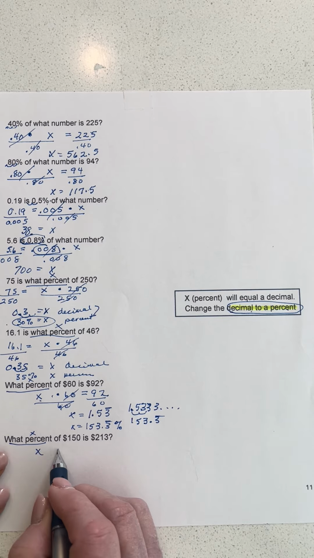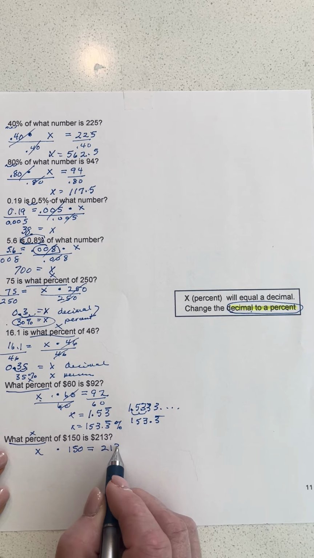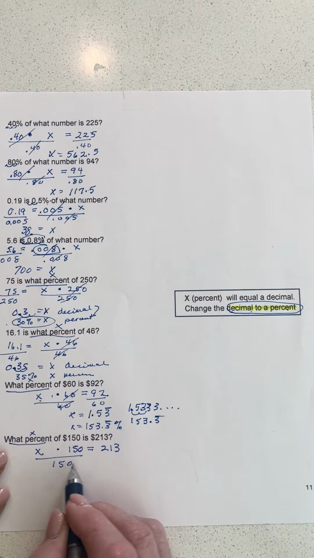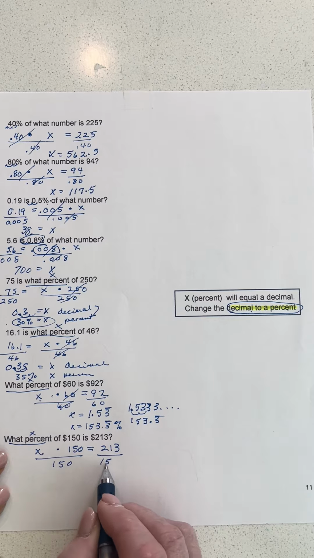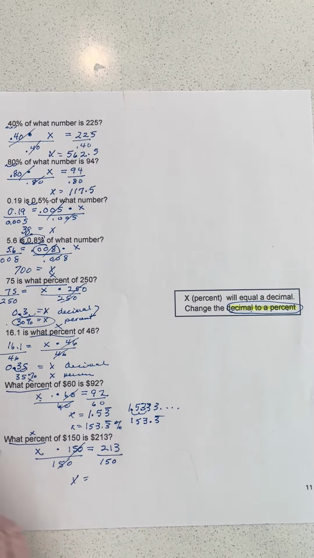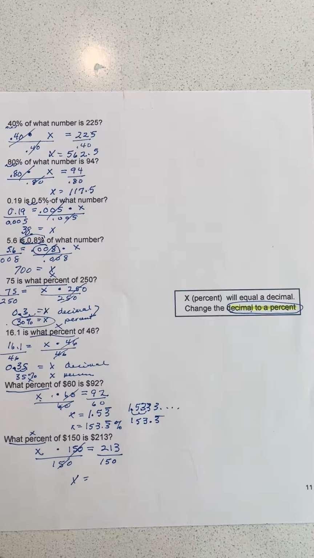What percent of 150 is $213? Well, x is multiplied by 150, so we're going to divide both sides by 150. So 1x is equal to, and this is going to be, you know, not 50%. That'd have to be 300 to be 50%.